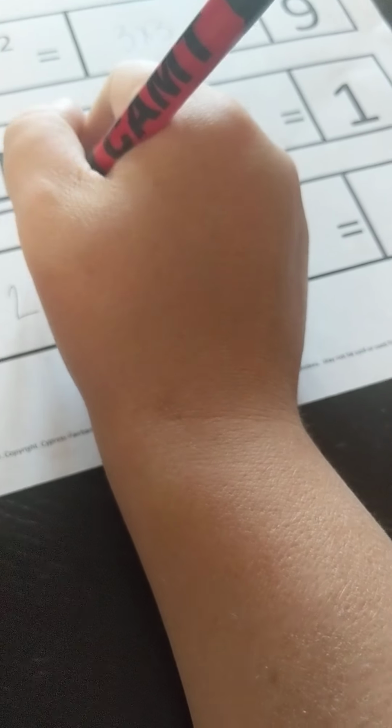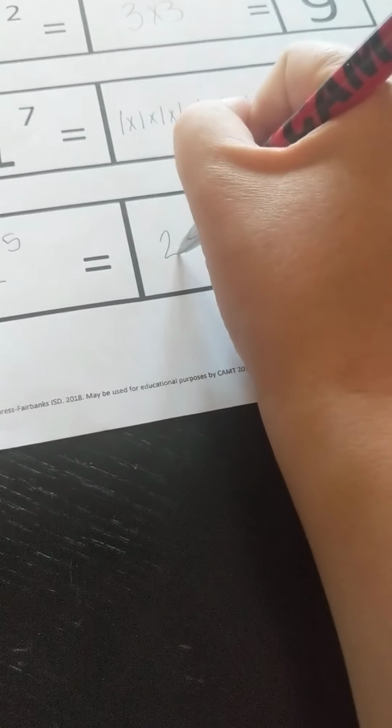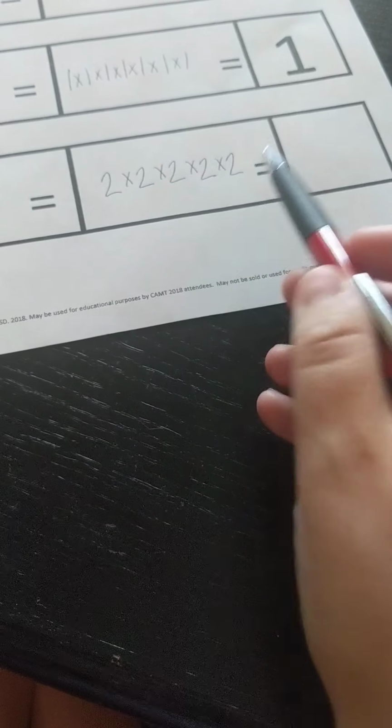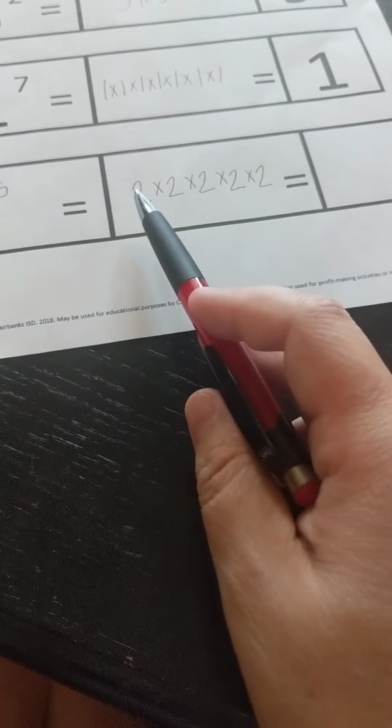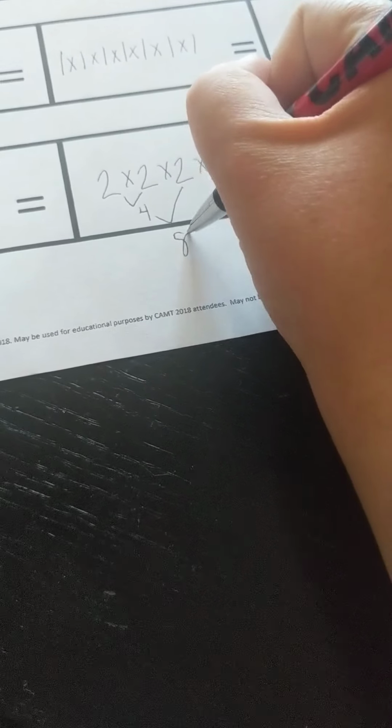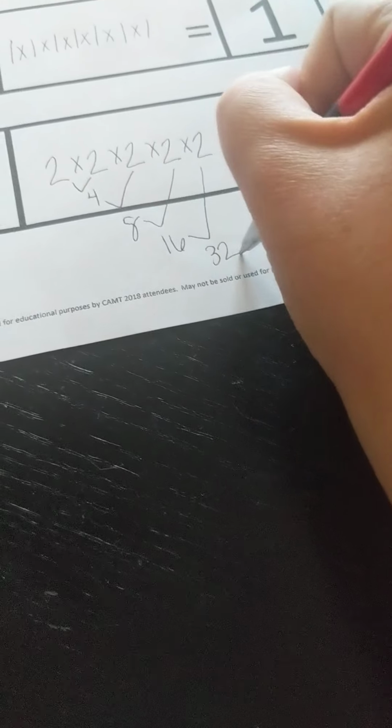So let's look at another one. I'm going to have 2 to the power of 5. So we're going to write down the number 2 5 times. 2 times 2 times 2 times 2 times 2. Again, it's not 2 times 5 is 10. We're going to multiply the first 2. So 2 times 2 gives us 4. And then 4 times 2 gives us 8. And then 8 times 2 gives us 16. 16 times 2 gives us 32. So our final answer is 32.